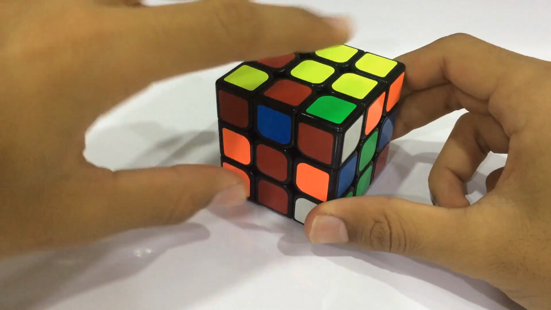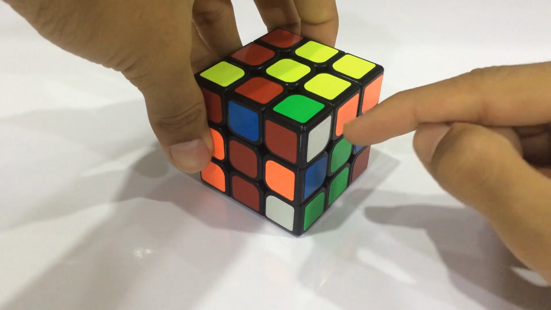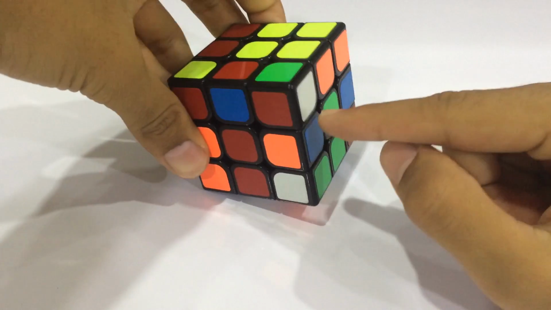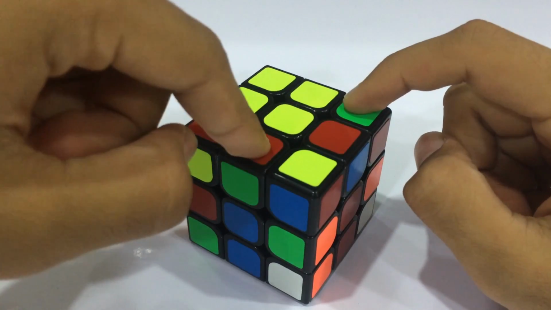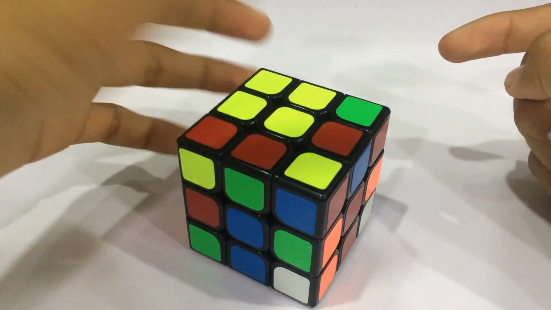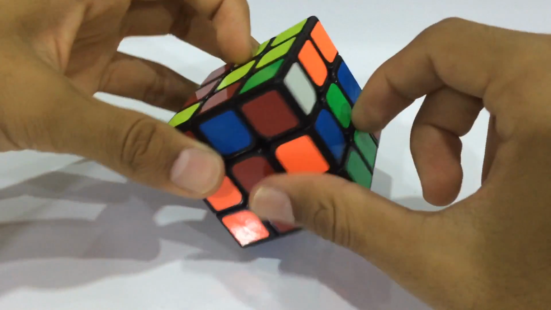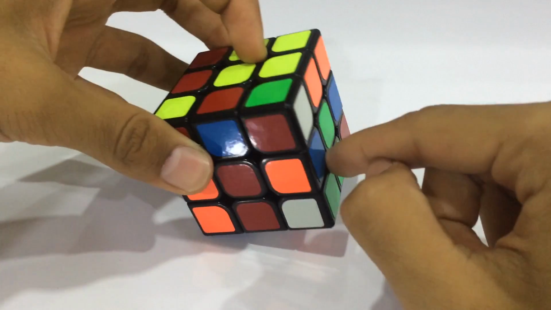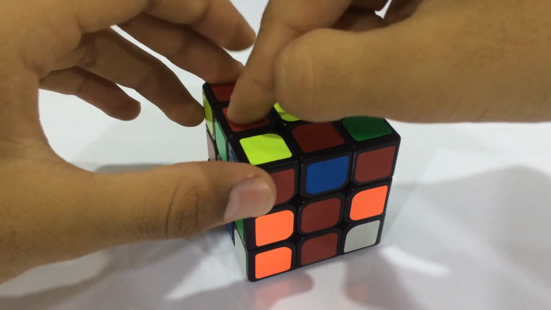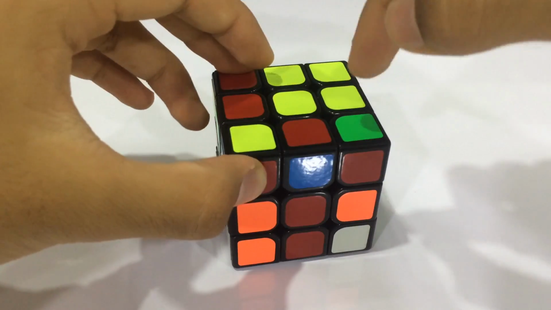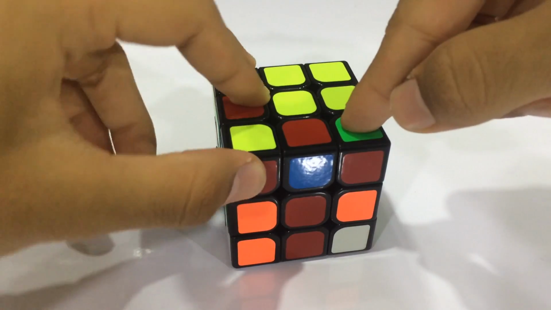Now the case we have here is the one in which white is facing on the right and green is on the top, and on the top layer the colors are 2 different colors. What I mean is the edge piece has only a red and a green. If the colors of the edge are the same, like green and green, that will be another situation. And now we have the situation in which the 2 colors are different.